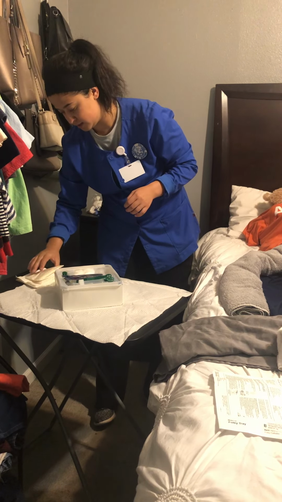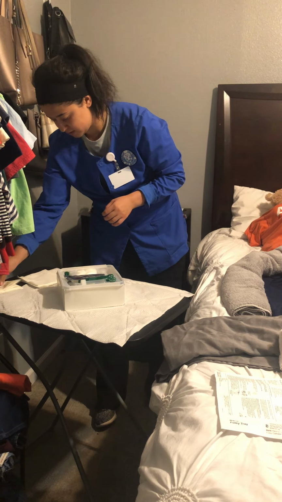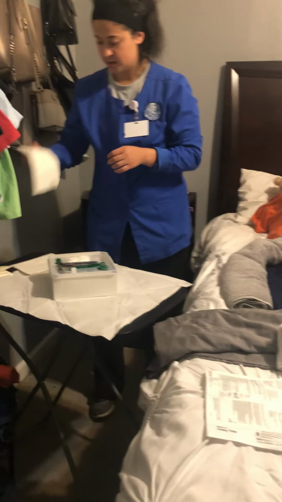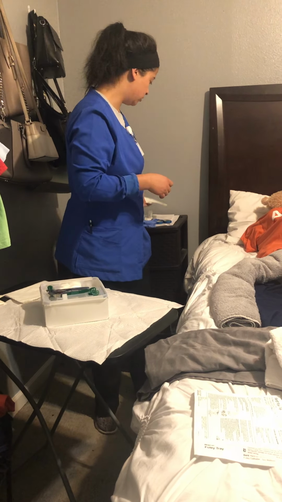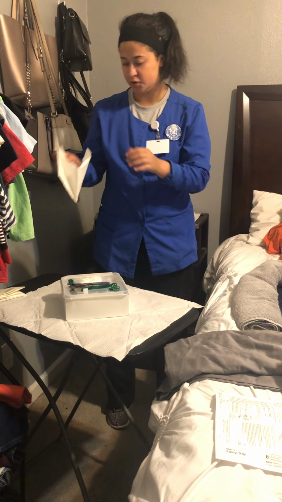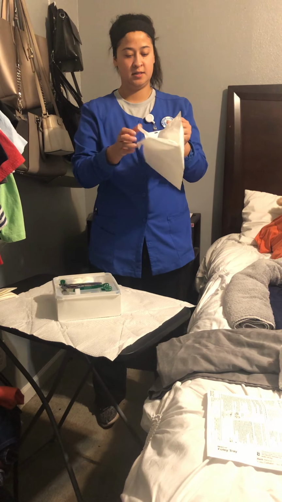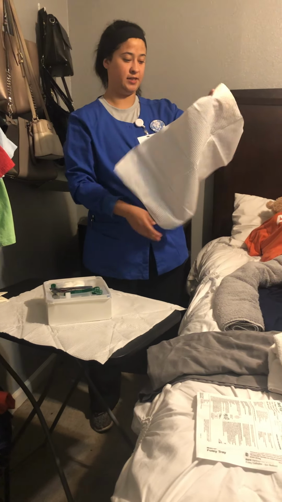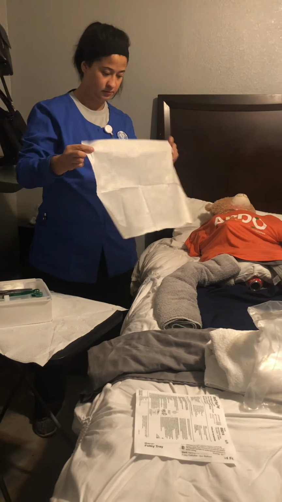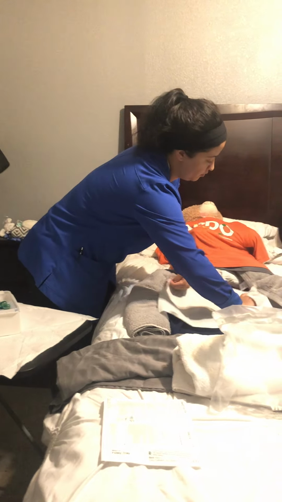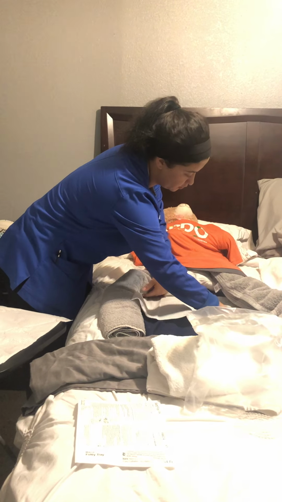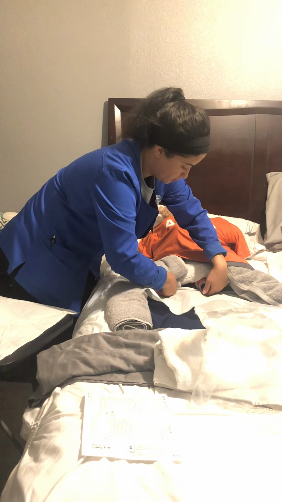Once I do that, I have my sterile gloves. I'm going to disregard the triangle one, and I'm going to place this absorption pad shiny side down on my patient. Again, I just ask her to lift her legs, lift her hips.